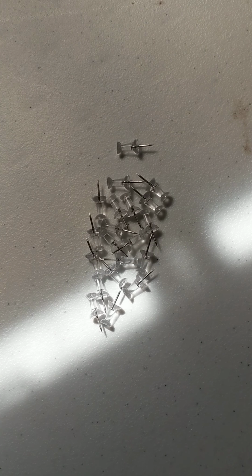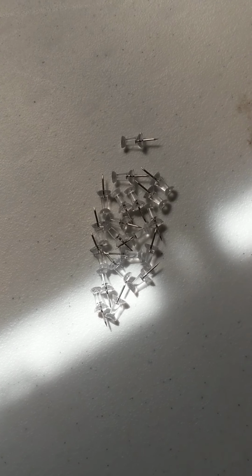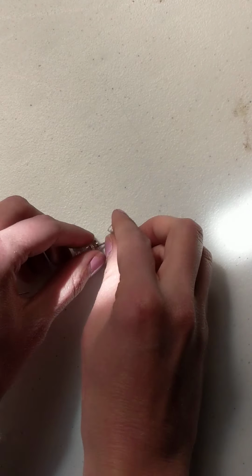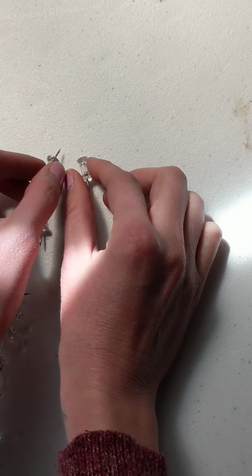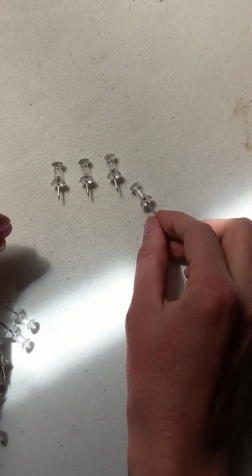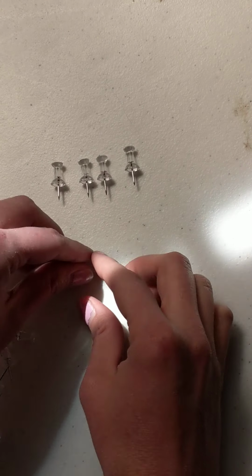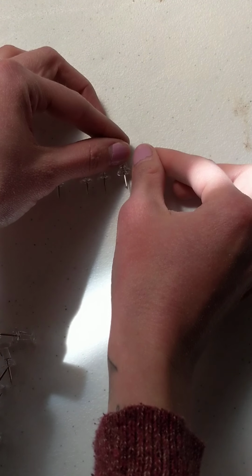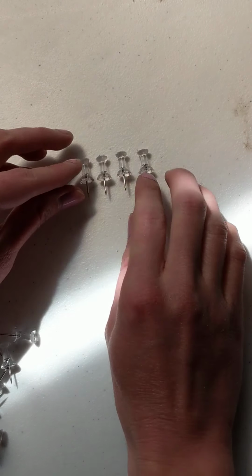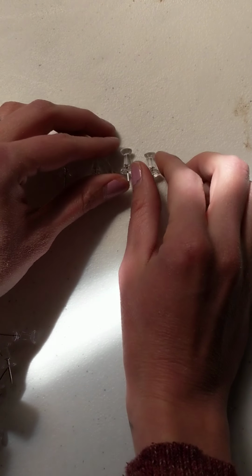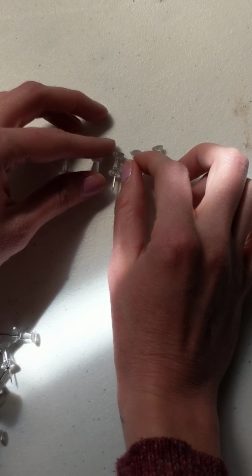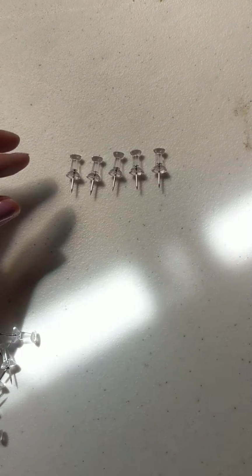So what this would look like if we were actually using objects is to take the objects and put them into rows like such. 1, 2, 3, 4, 5. So what we're looking at is a row of these pins, and I'm arranging them in rows of 5. Okay, so let me make that a little straighter.